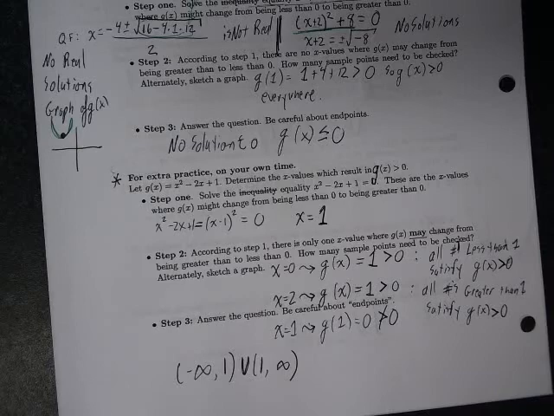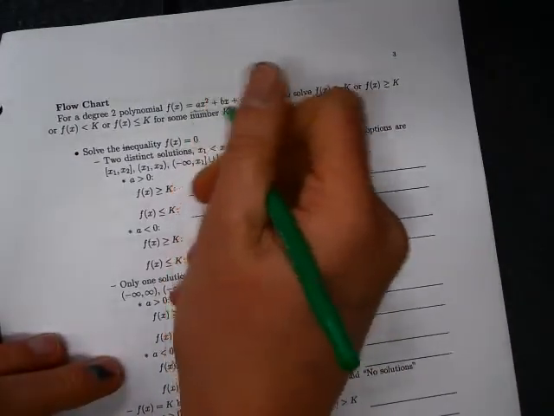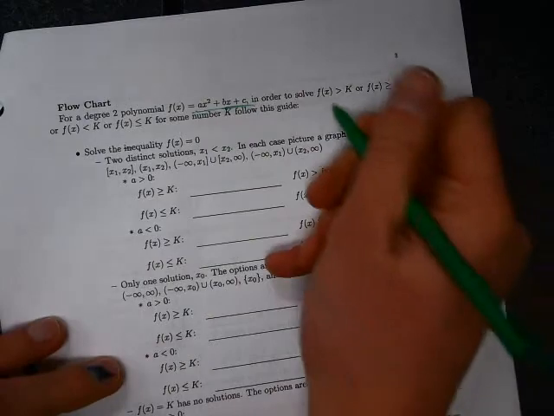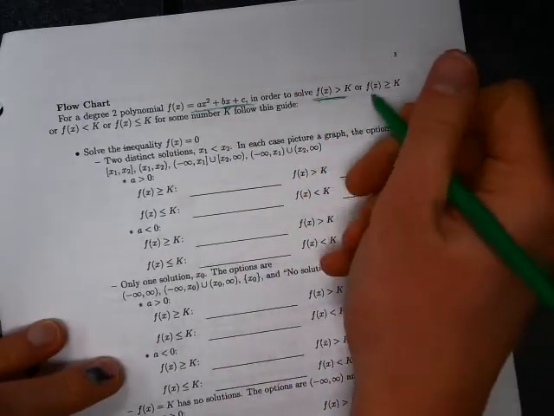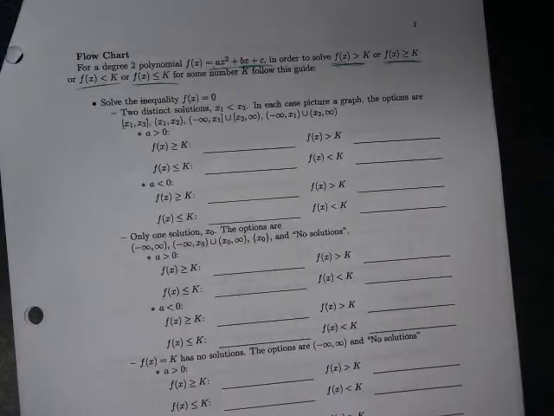Yeah. So let's just write down everything. Suppose I give you any degree 2 polynomial, ax squared plus bx plus c. And I ask you to solve polynomial bigger than k, or bigger than or equal to, or less than or equal to k, for some number k. Well, let's just see what happens.